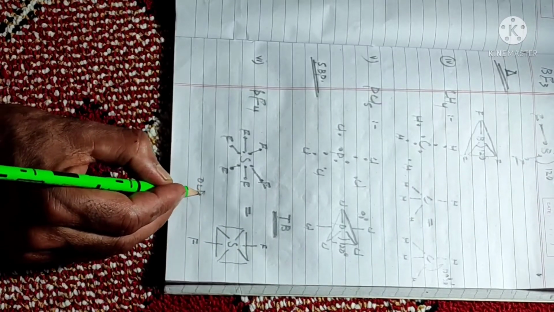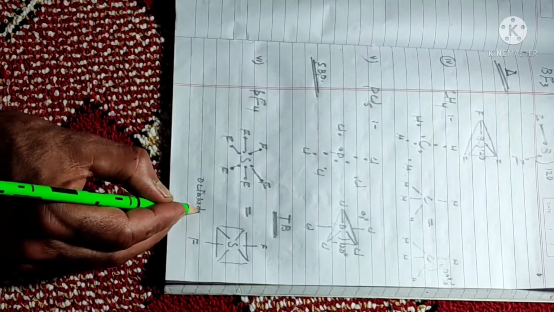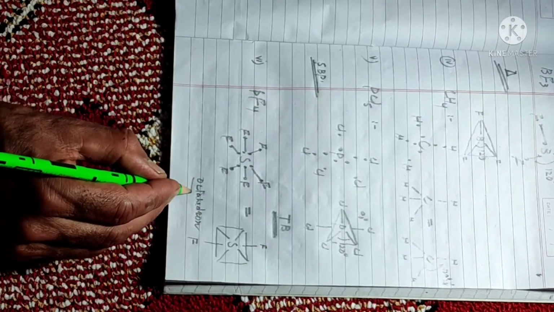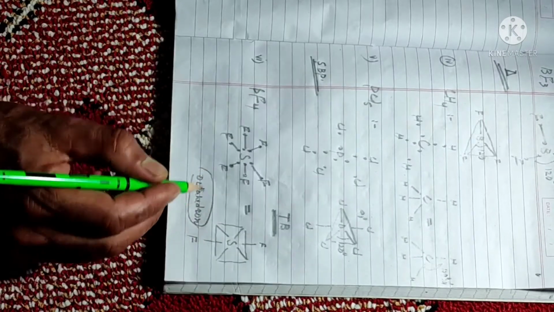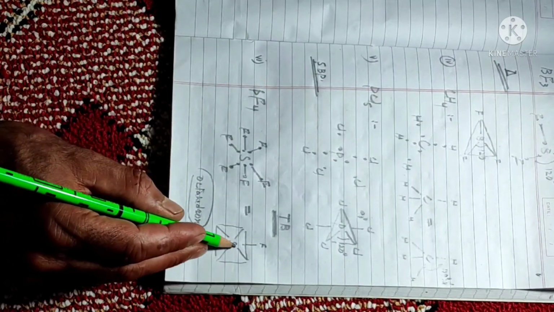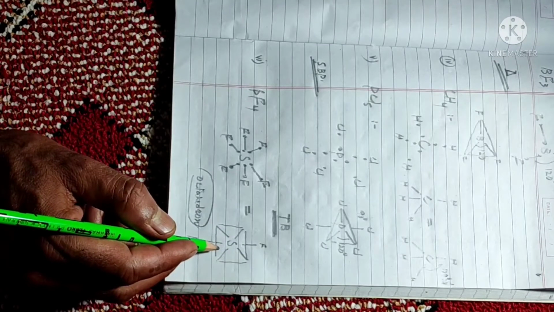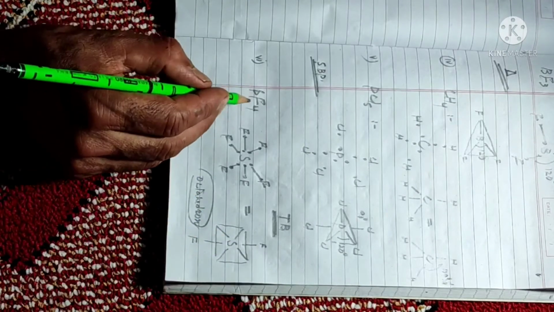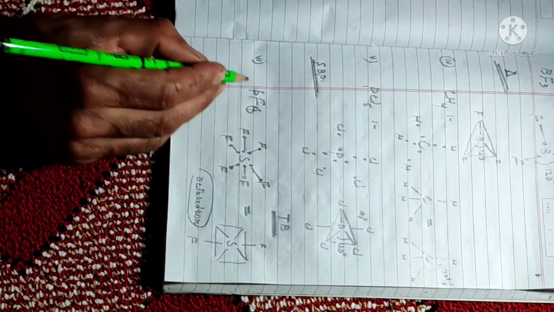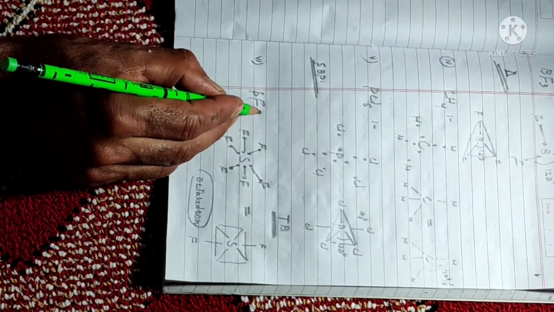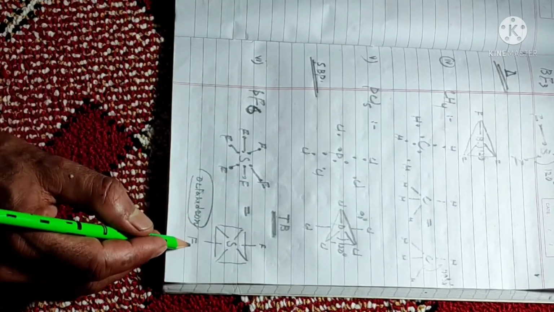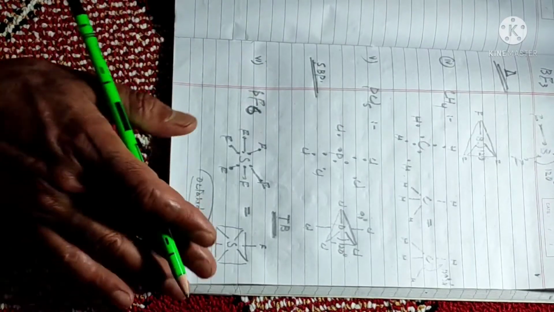So any molecule having 6 pairs, but they must be bond pairs, if they are surrounding the central atom, just like in sulfur hexafluoride, then the shape of that molecule will be octahedral.